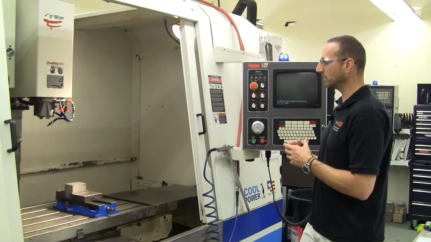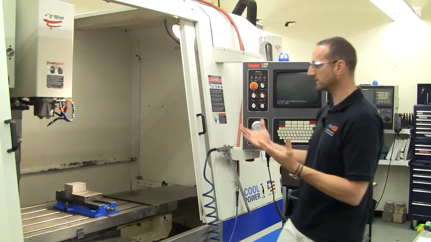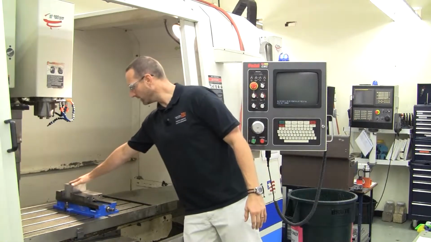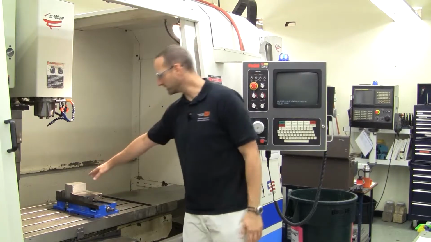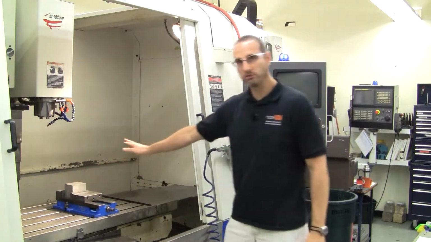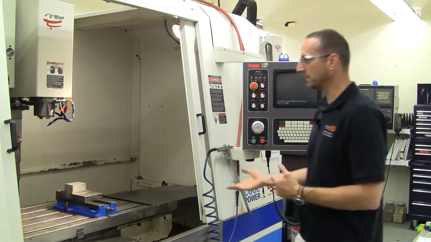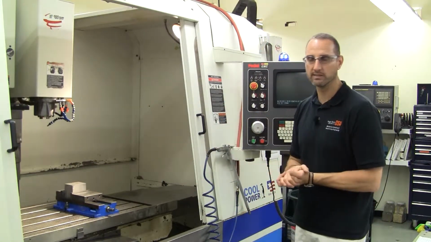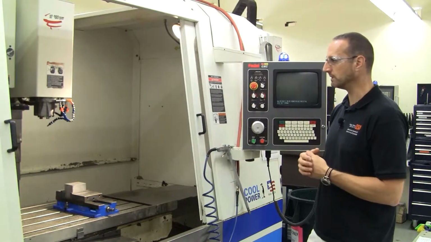So we're going to establish the origin of a fixture offset, say like the origin of a corner on our stock that we want to run our part from. That would be a fixture offset. That's going to be measured from the home position of the machine. Likewise, anytime that we set up a tool and we need to measure our tool length offsets, again, that's going to be set up from the home position of the machine.